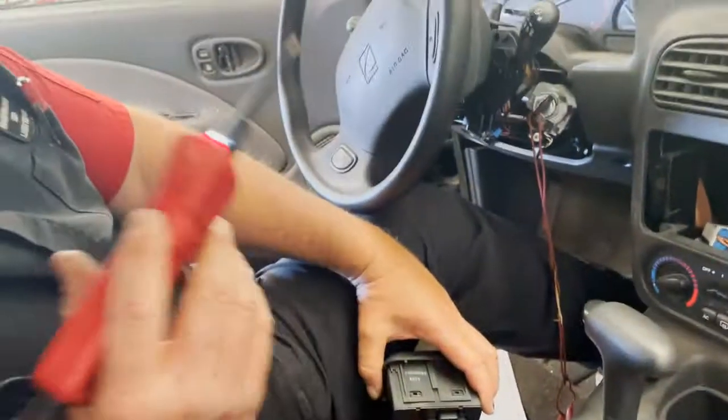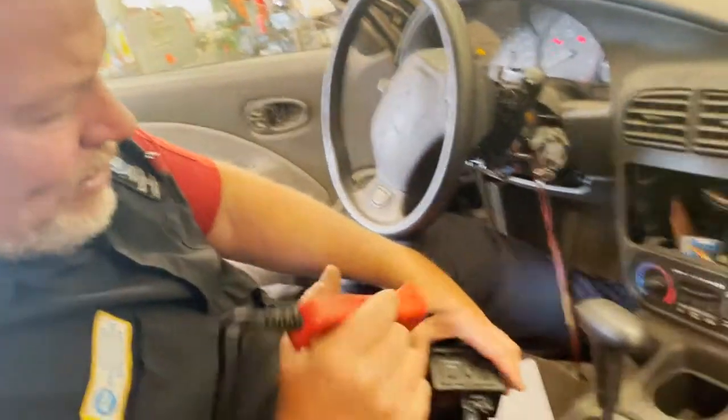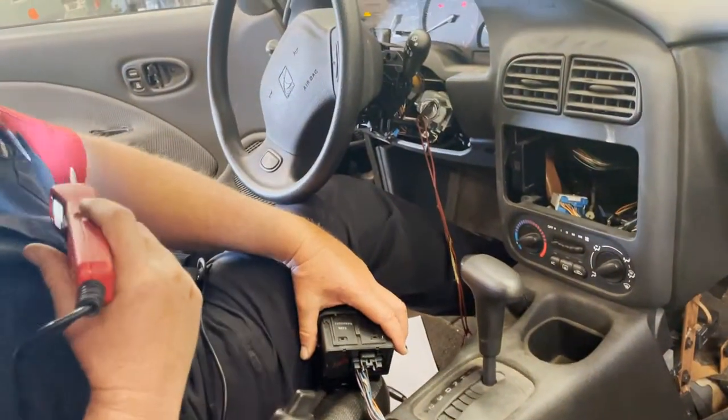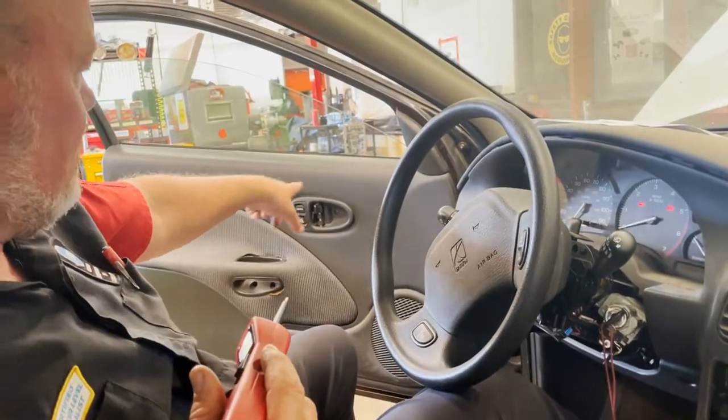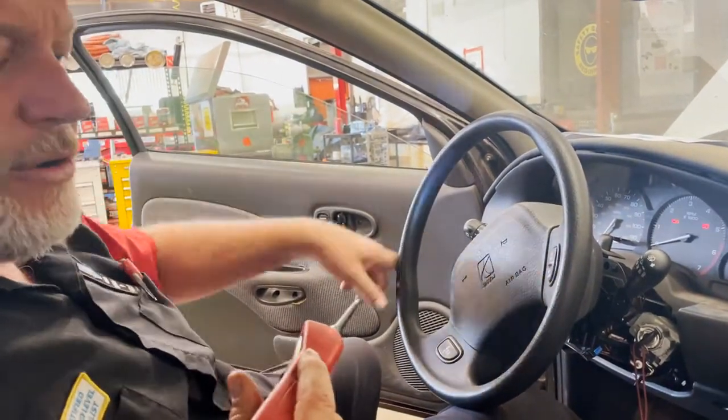So we tested the fuse, we tested the relay, we tested the switch. Now we're going to show you how you test the window motor inside. But first, Mr. Lear is going to pull the door panel off.